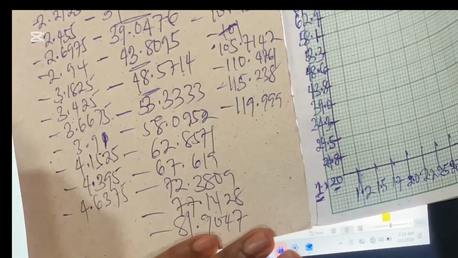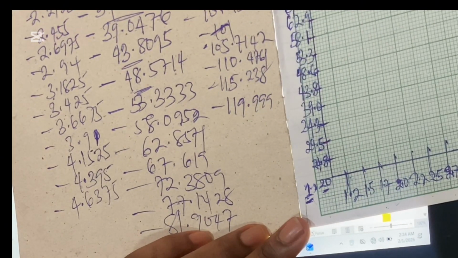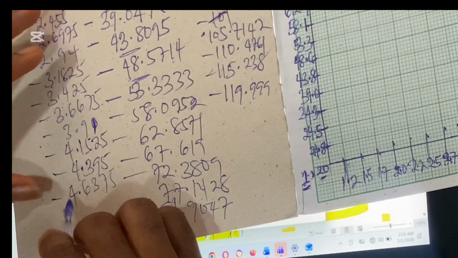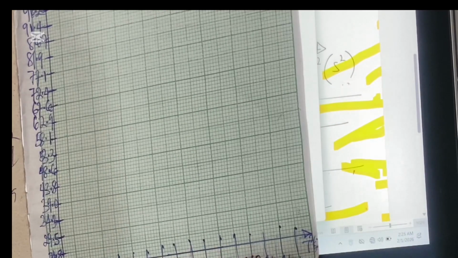Okay, the last one here, plus 0.2425. I have 4.88. Okay, so this is 4.88.